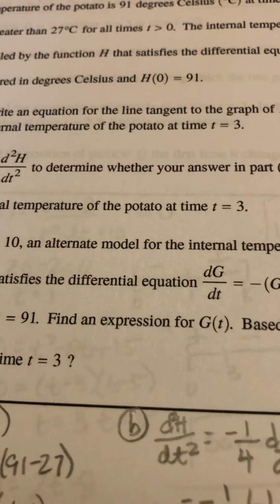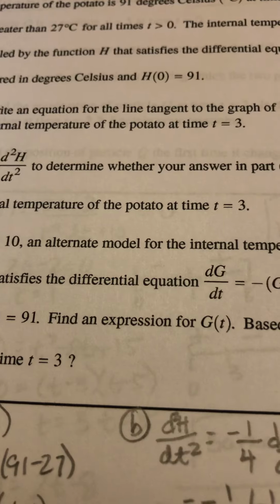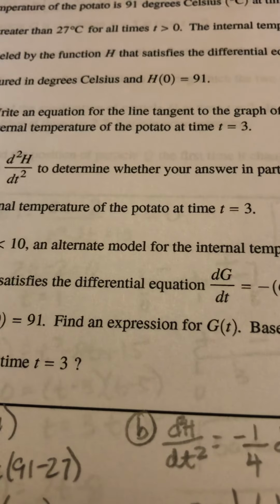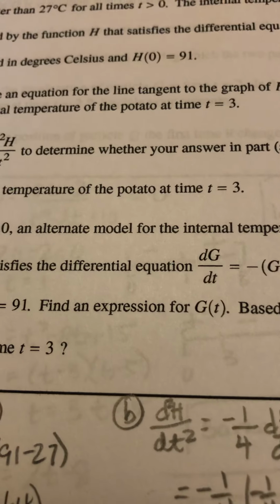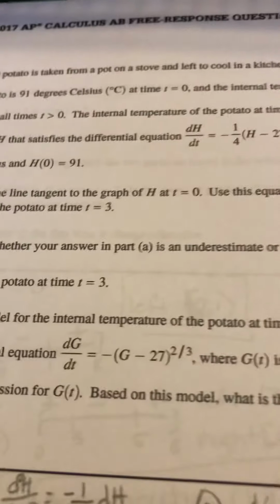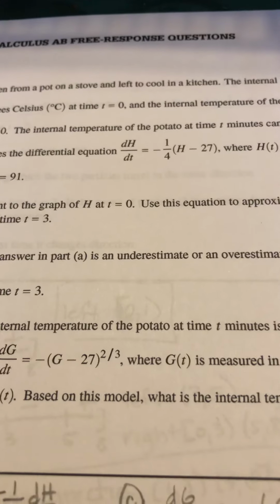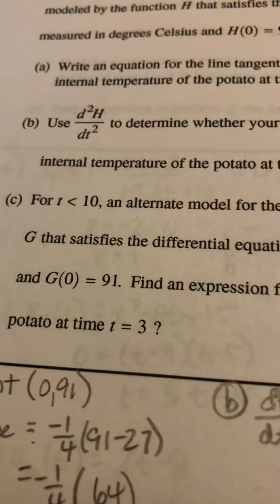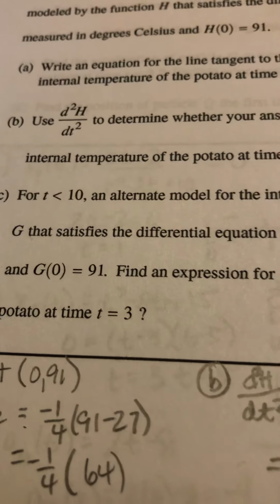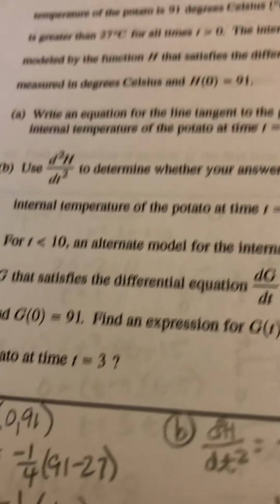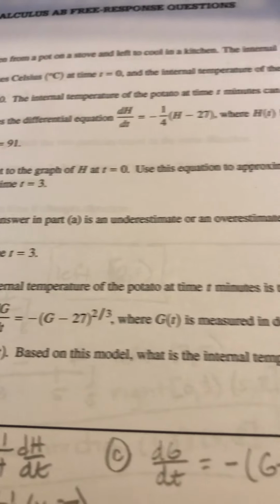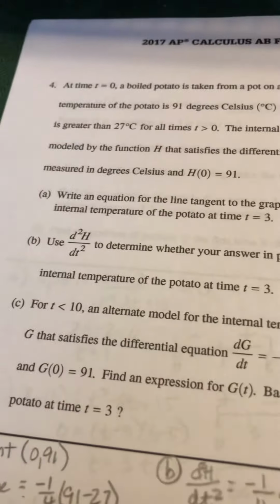Internal temperature of the potato is 91 at time 0, and it's greater than 27 for all times greater than 0. And we have a differential equation that can find the temperature of the potato for us at any time. So, first, part A, write an equation for the tangent line to the graph of h at t equals 0 and use it to approximate the temperature of the potato at time t equals 3.